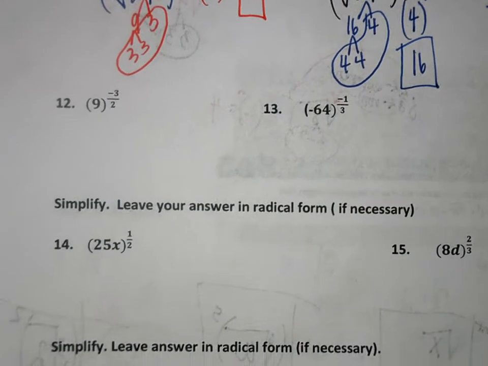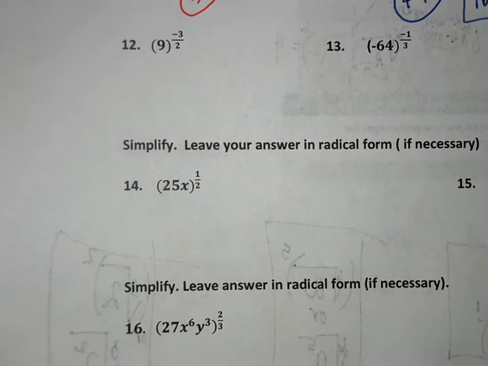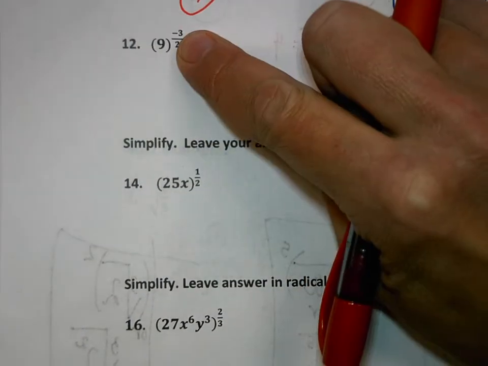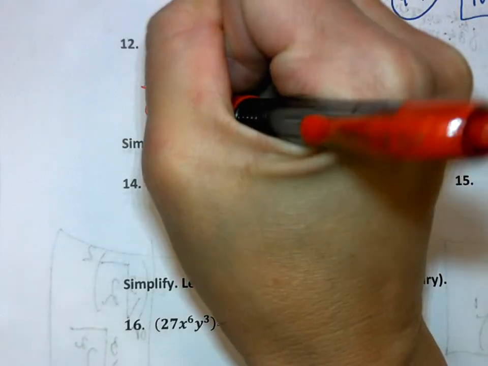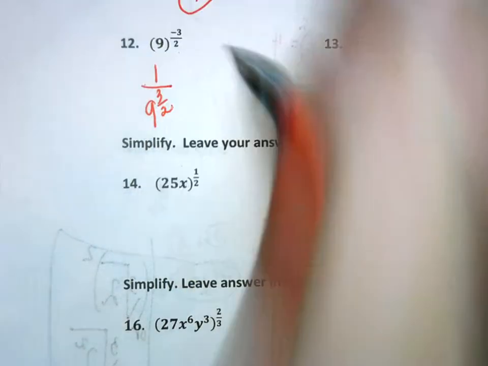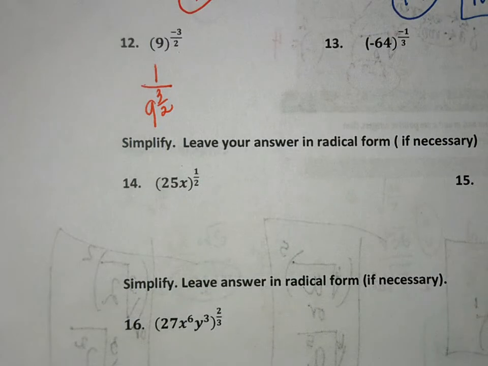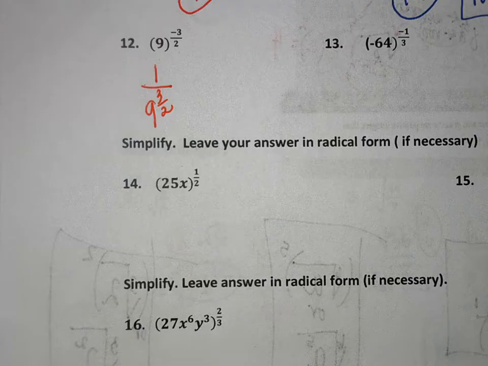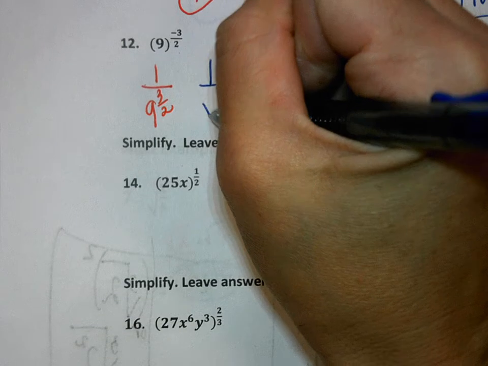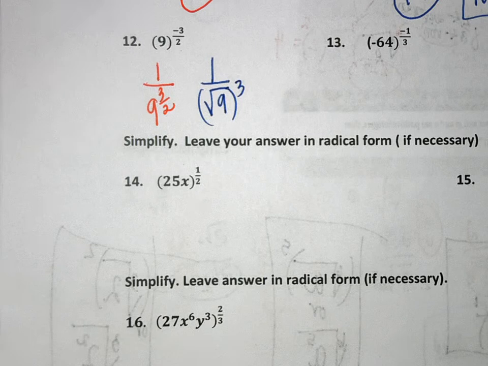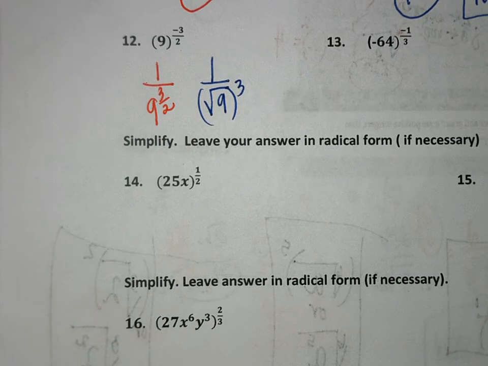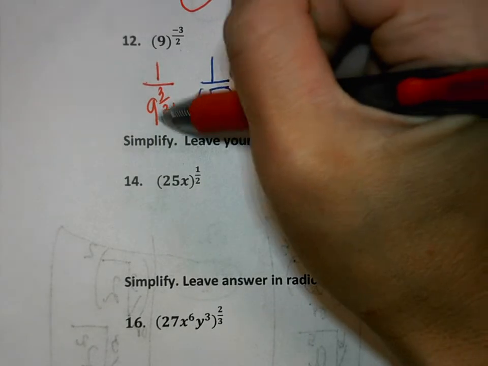Okay, so the same thing is going to happen here on number 12. I have a negative exponent again, so I'm going to rewrite this as 1 over 9 to the 3/2. We want to get rid of that negative exponent first. Next, I can rewrite this. We have 1 over the square root of 9 to the 3rd power. Again, I didn't write my index of 2 because that's my root right there, my index number.